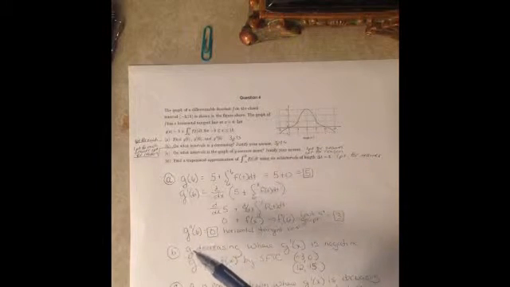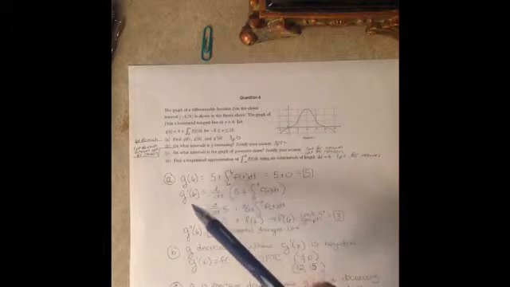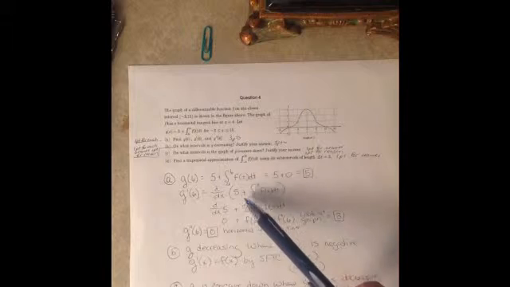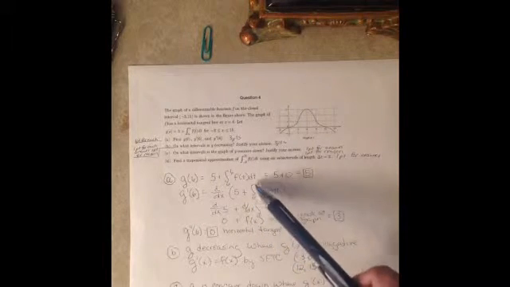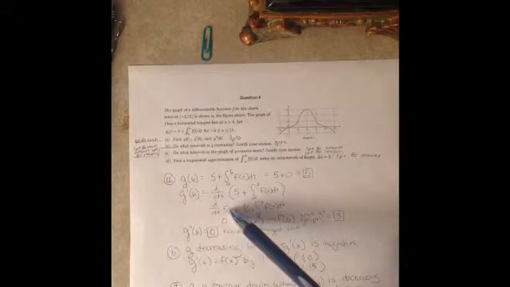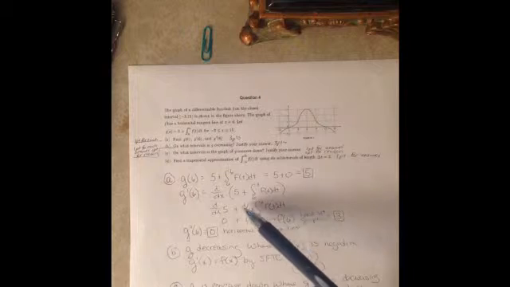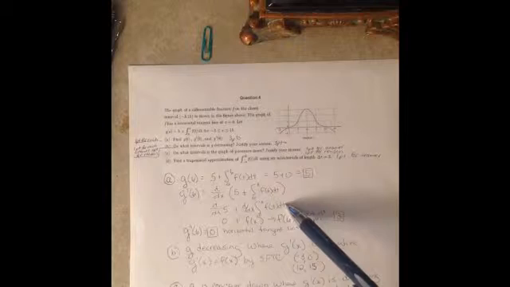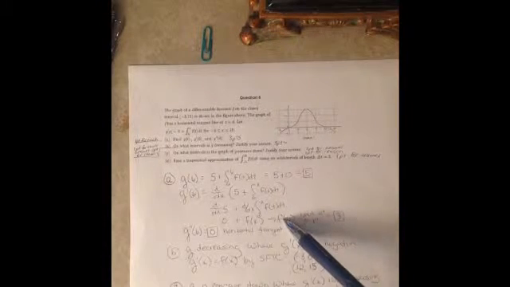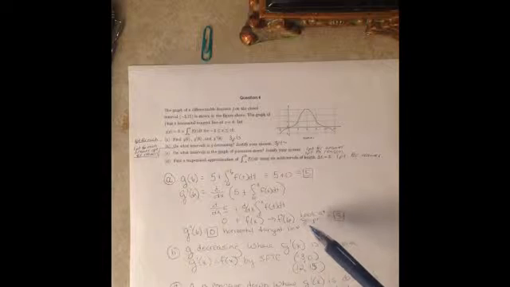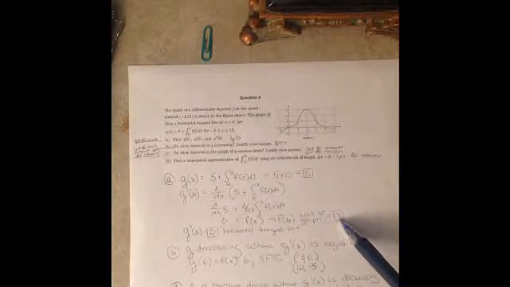Now, when we go to do g prime of 6, we're going to take the derivative of the g function, which is 5 plus the integral from 6 to x of f of t dt. If we break that up, we're going to take the derivative of 5, which is 0, and the derivative of the integral from 6 to x of f of t dt, by the second fundamental theorem of calculus, is just f of x, and then we'll fill in f of 6. So if we look at the graph at 6, the answer is 3.